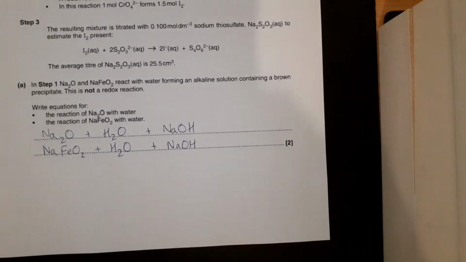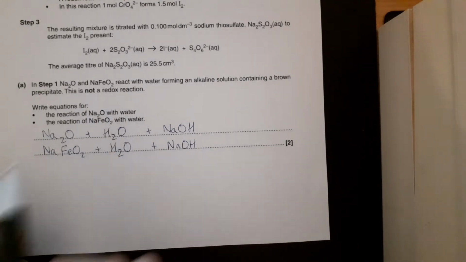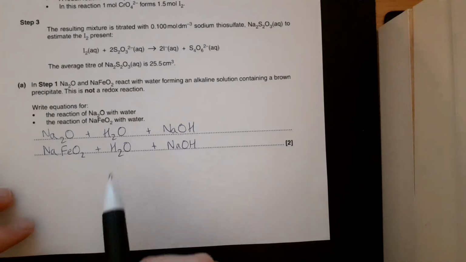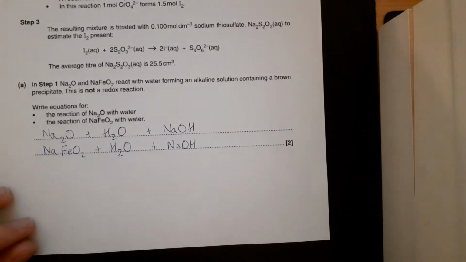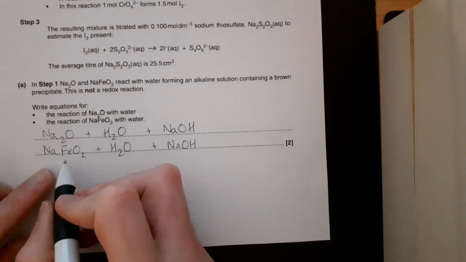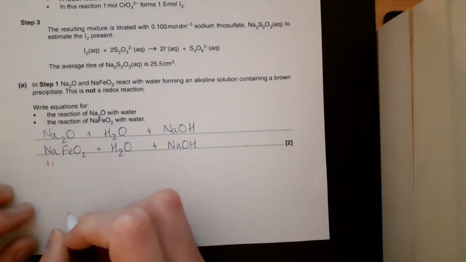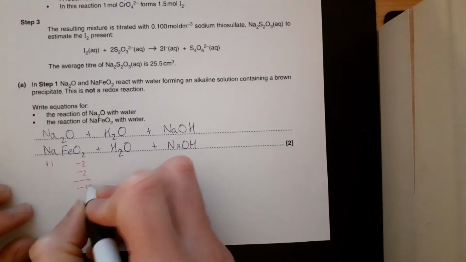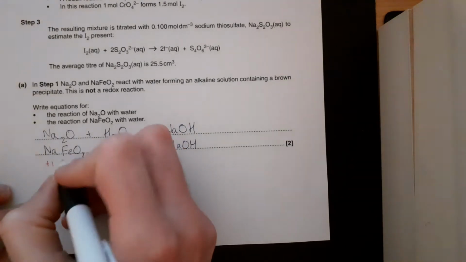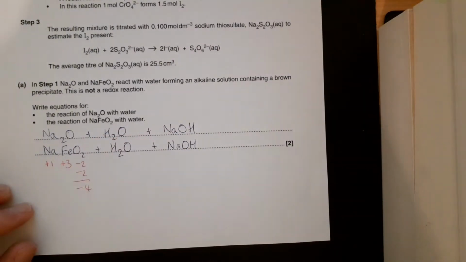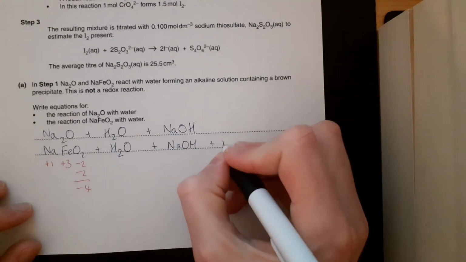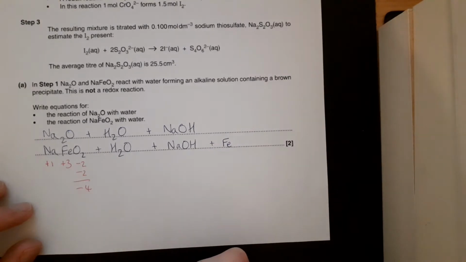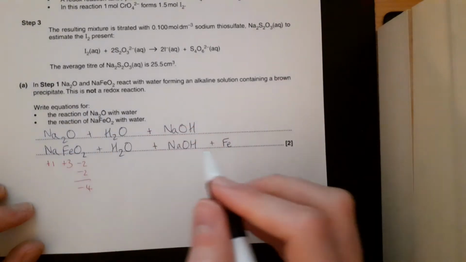Let's check the oxidation numbers here. It's saying it's not a redox reaction. I mean, sodium's not going to be oxidized or reduced, is it? It's always +1. But the iron here, if sodium's +1, the oxygen here is -2, isn't it? -2 times 2 is -4. So if that's +1, the iron must be +3. So if it's not a redox reaction, then we're still going to end up with iron in oxidation state +3 here. That's important, and that's why it's a brown precipitate.